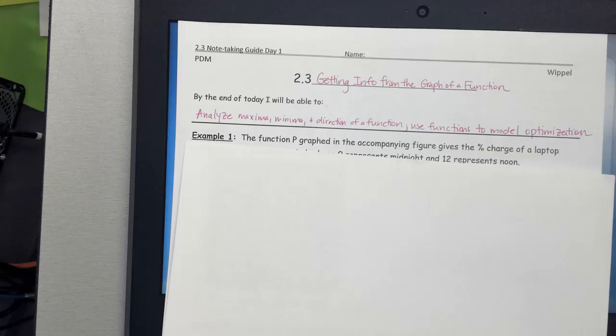So I'm just going to apologize in advance for the quality of the first graph that's on there, but we are going to work through that together.